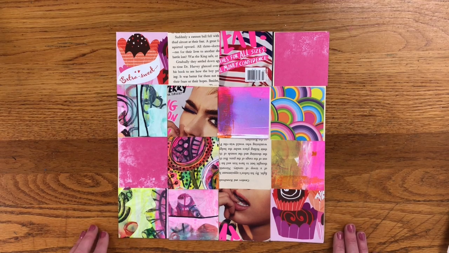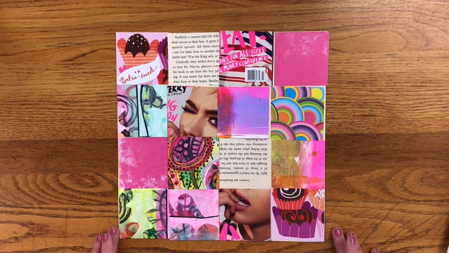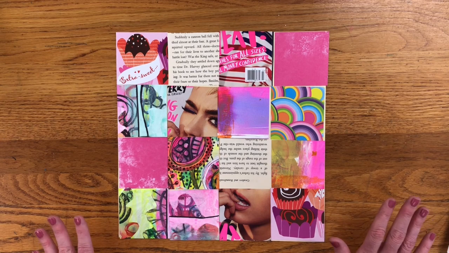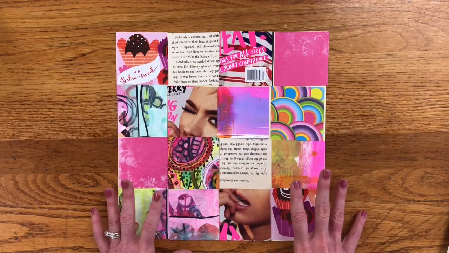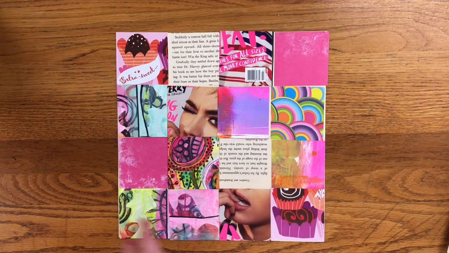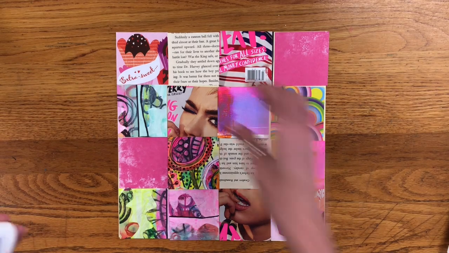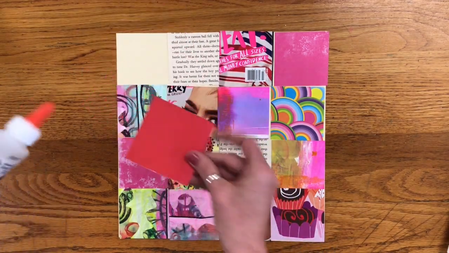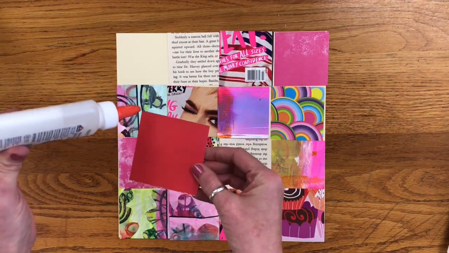All right, I guess that looks okay to me. The next thing we're going to do, leave your squares on your paper so that you know where you wanted to glue them. If you take them all off, then you won't know exactly where. And then you're going to just start with this first square, and then we're going to glue them on.